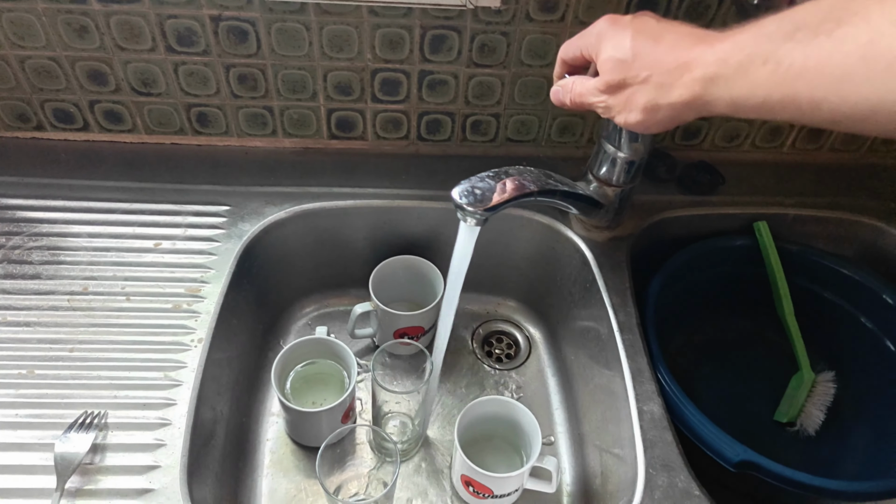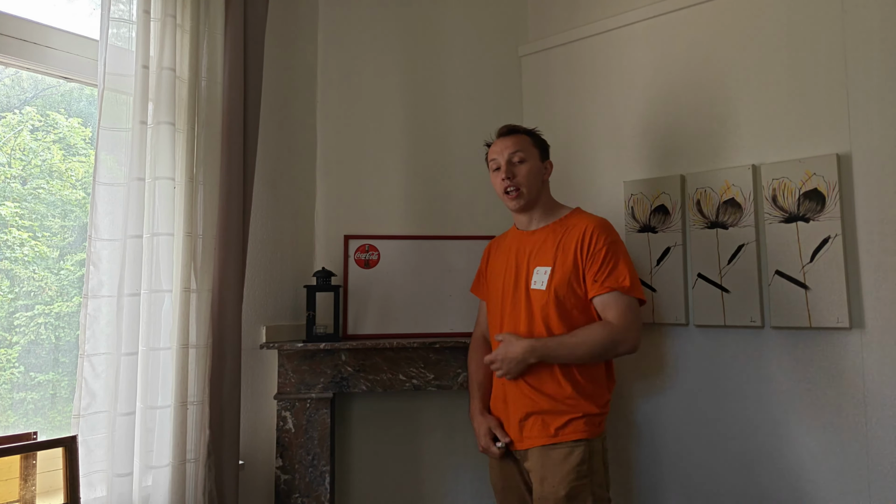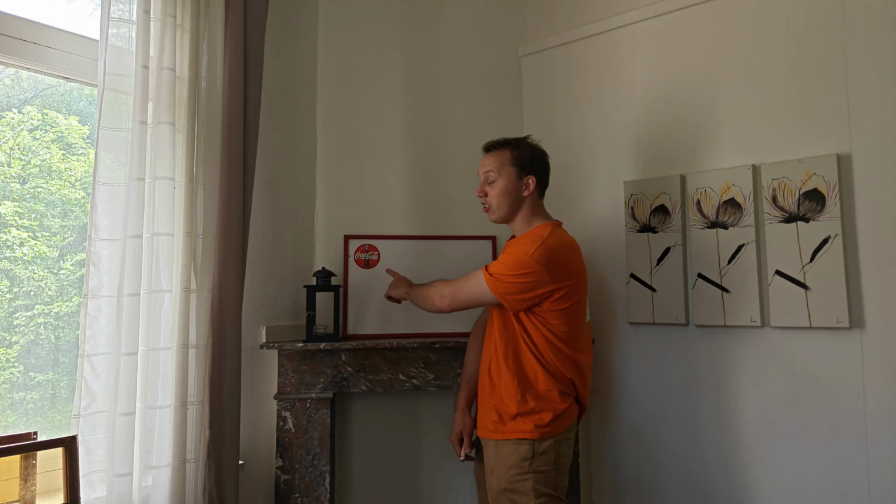Each time when you're doing the dishes or when you're cooking, taking a shower, even when the only thing you're doing is breathing, moisture is getting into the air. In order to explain what happens with all of this moisture in the air, we need a little bit of science. And I will be using this whiteboard that I found lying over here. As you can see, it's Coca-Cola, but sadly they have not sponsored me yet.